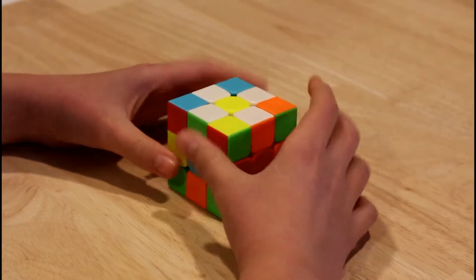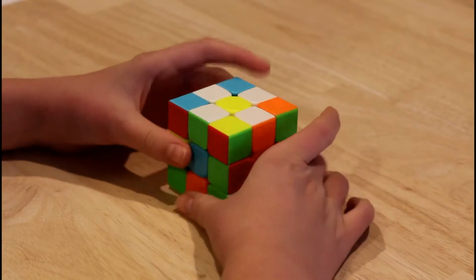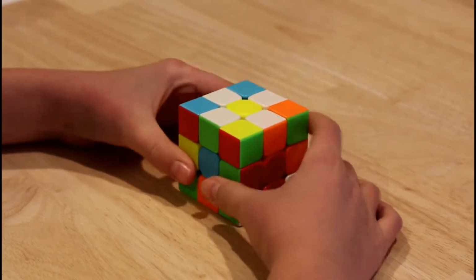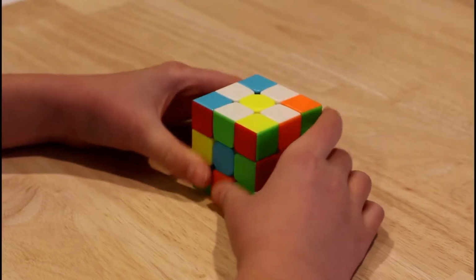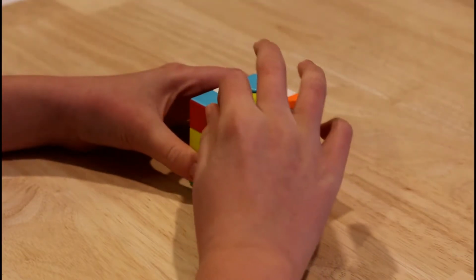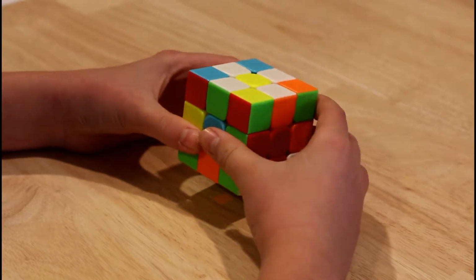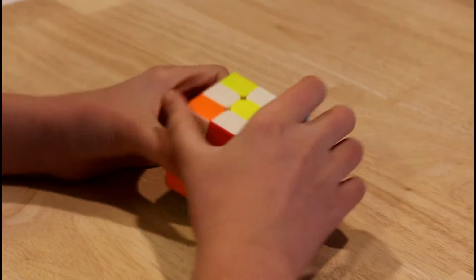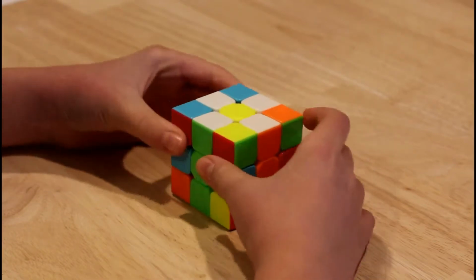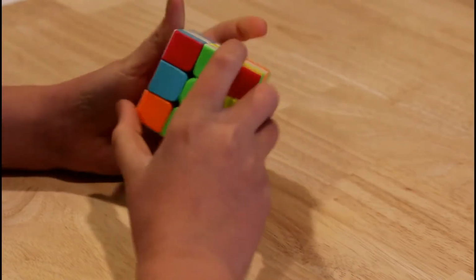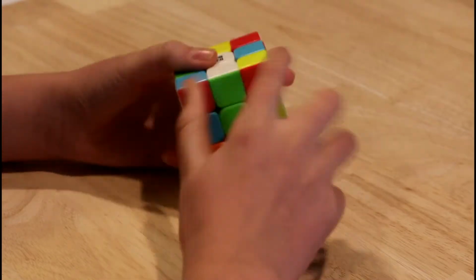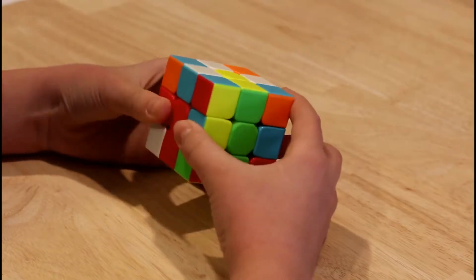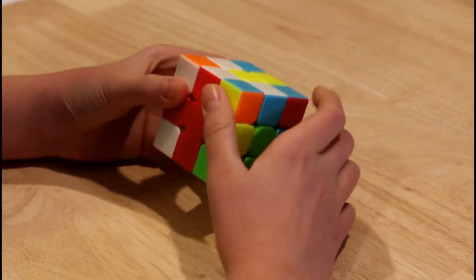So now that you have your white around the edges, you want to get that white all the way around here. So what you're going to do is find just any one of these pieces. I'm just going to start with green. So green has to go on the side with green, which is right here. So we're just going to turn that until the green is on the green side, and then we're just going to turn it 180 degrees, and now as you can see it's where it needs to be on the white side. So now we're just going to do that with all of the other ones.